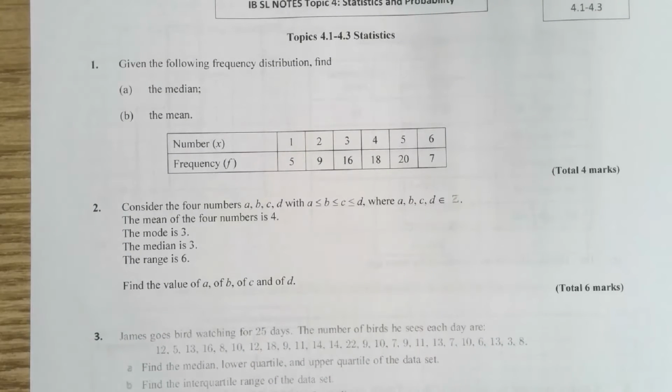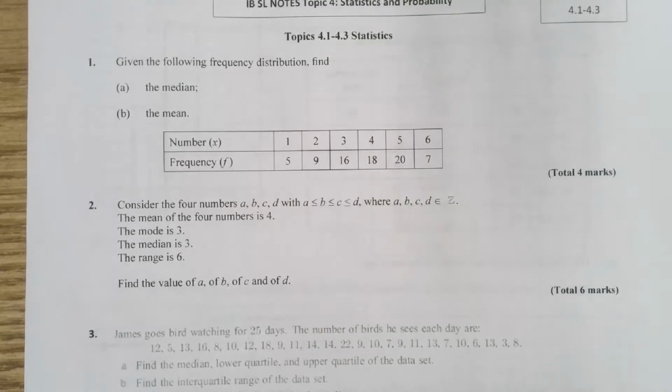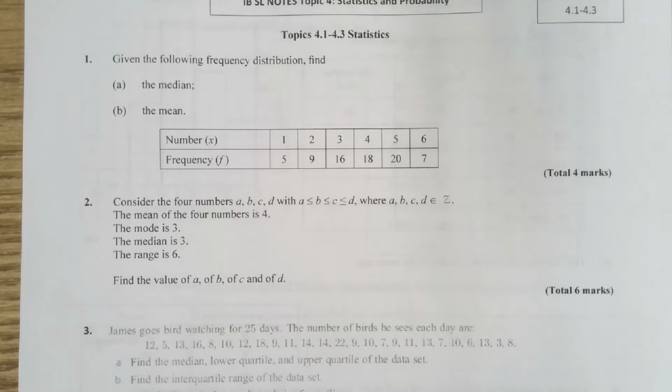This would be a good example of something that they could ask on a calculator or a non-calculator test. I'm going to suspect that this one might be a calculator test, though. So if you want to find the median, we know from prior classes the median is the piece of data that lies in the middle. If you have an even number of pieces of data, it's the average of the two middle pieces of data.